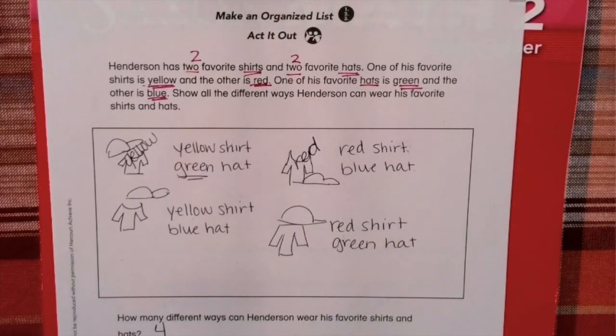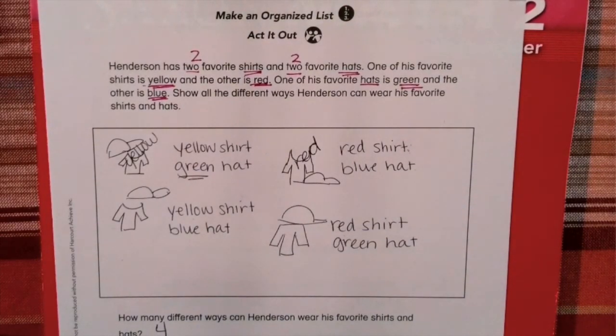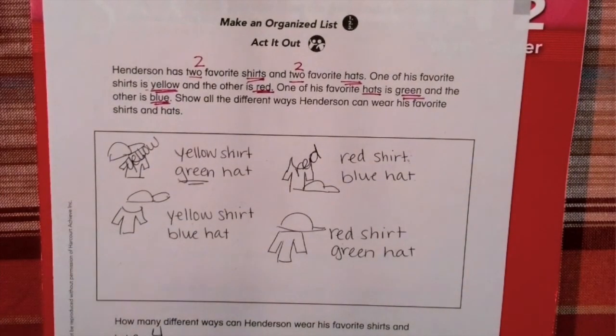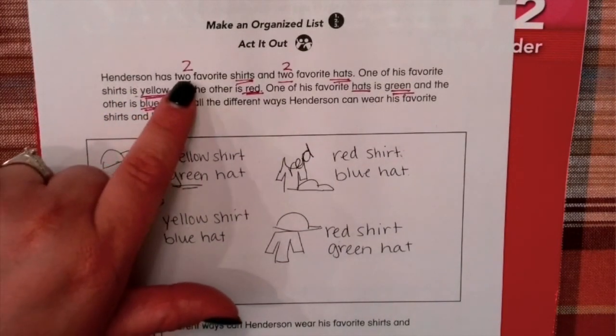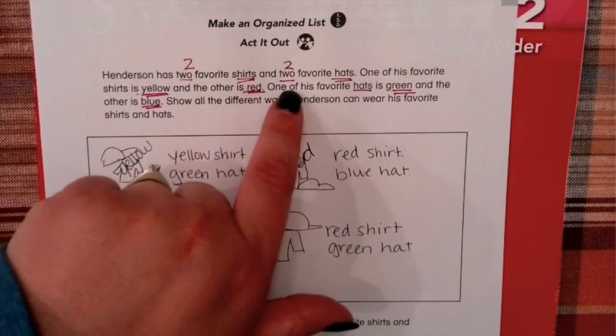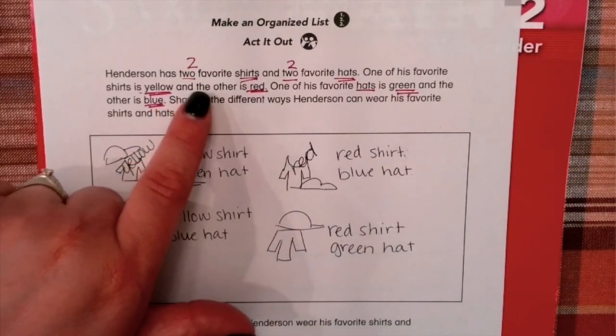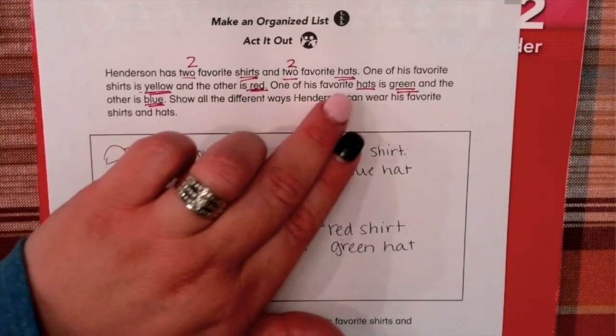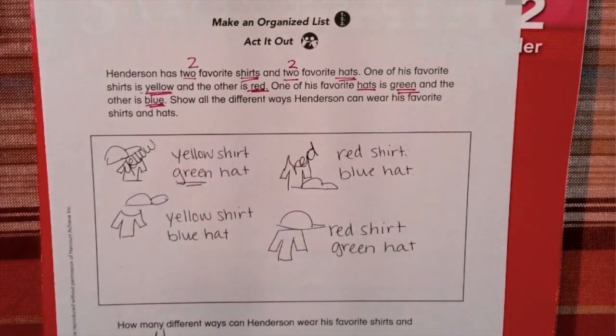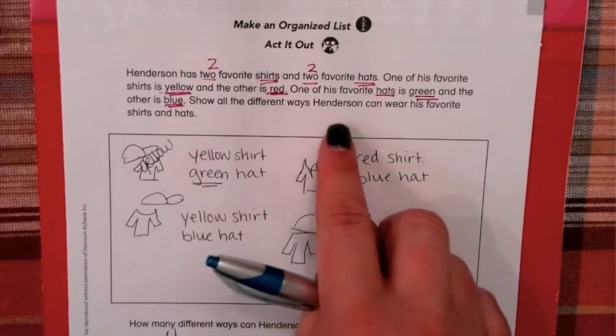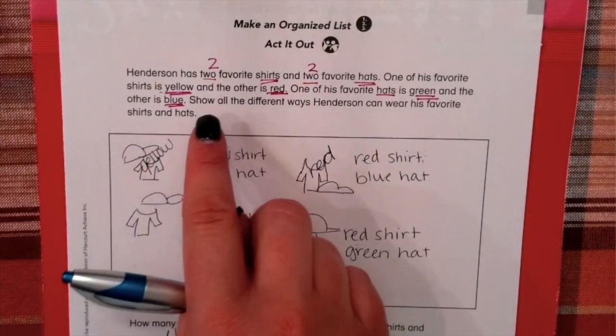Okay? Now, we're going to make sure that we did everything correctly. So what we want to do is check it. We want to reread and we want to check what we have written down and what we've drawn to make sure that we did it correctly. Henderson has 2 favorite shirts and 2 favorite hats. One of his favorite shirts is yellow and the other is red. One of his favorite hats is green and the other is blue. Show all the different ways Henderson can wear his favorite shirts and hats.